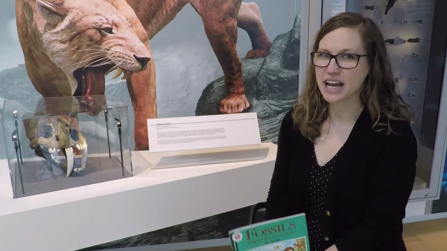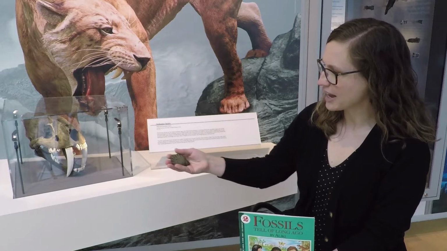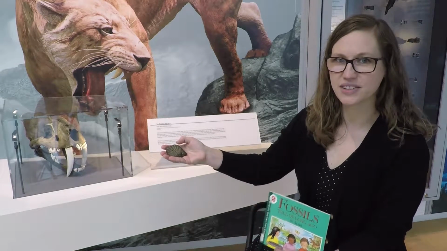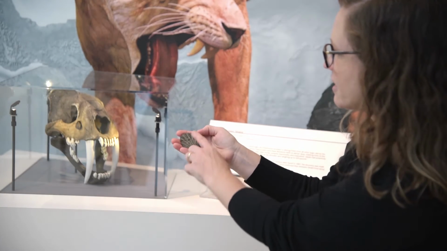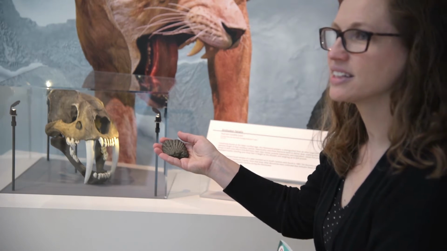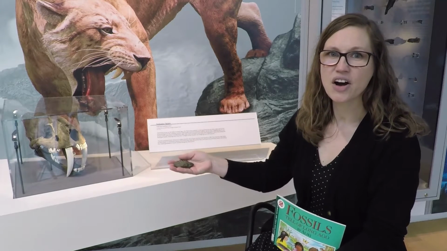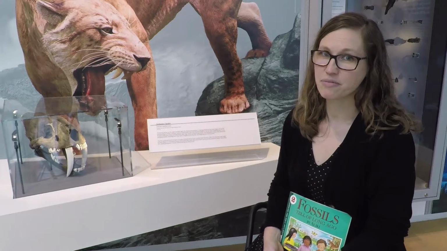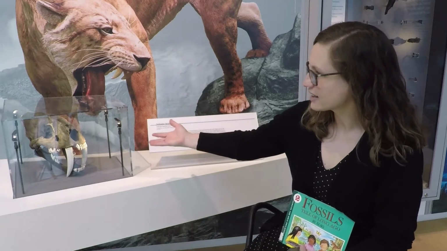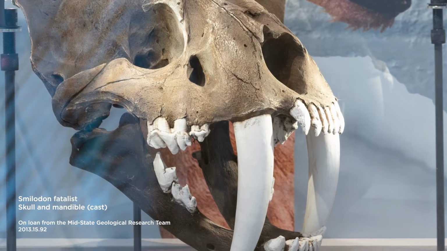Today we're going to talk a little bit about fossils. There are lots of different types of fossils, and I want to tell you a little bit about those. For example, here we have an imprint fossil. You can see the impression of a seashell on this small fossil. We also have fossils here at the museum that are actual remains of plants or animals, like this Smilodon fatalis fossil, which is a saber-toothed cat.